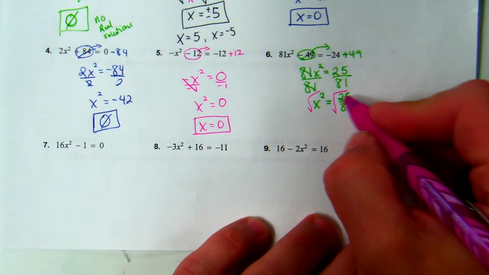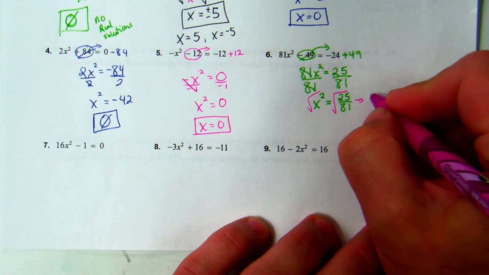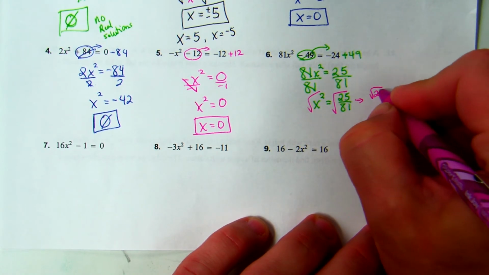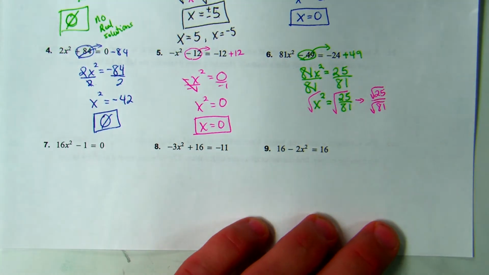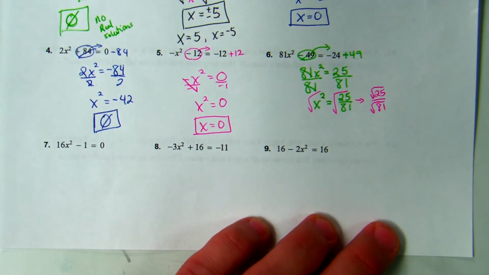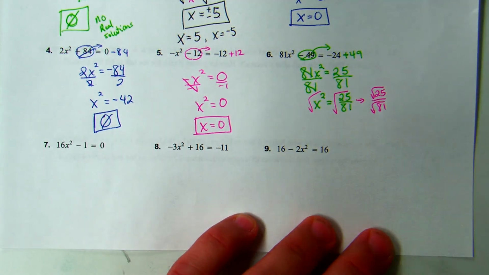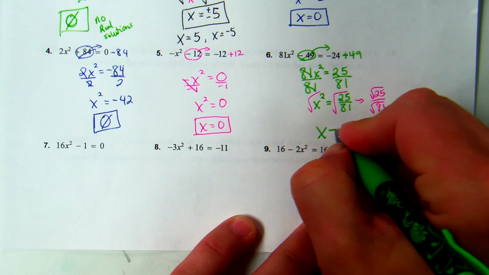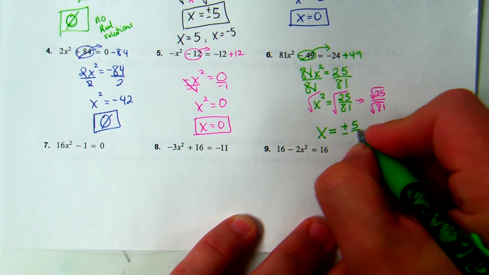Now, one of our cool little rules about taking these square roots is that we can actually break this apart. We can say that's the same thing as the square root of 25 over the square root of 81. And what is the square root of 25? It's 5. And what's the square root of 81? It's 9. But because this is greater than 0, we also have to remember that this can be a positive or a negative version. So we have plus or minus 5 over 9.